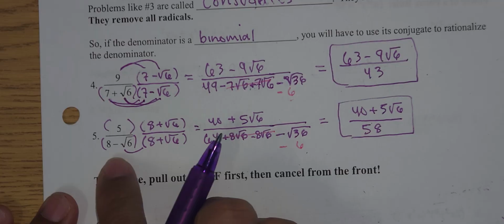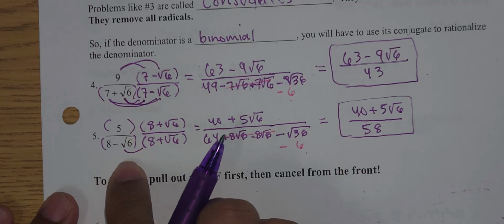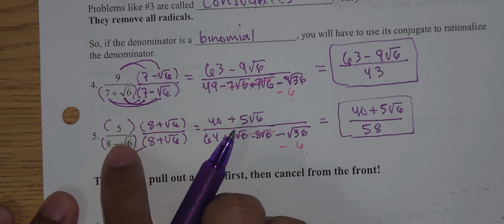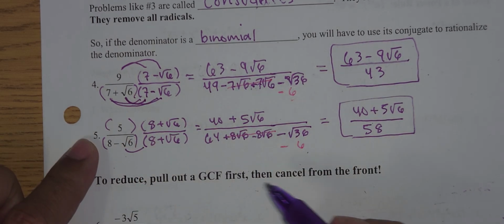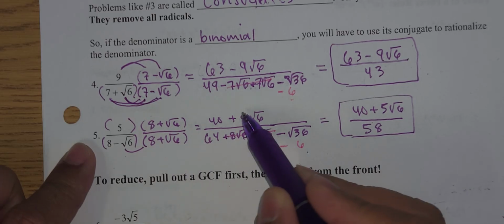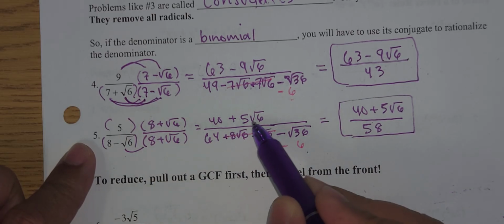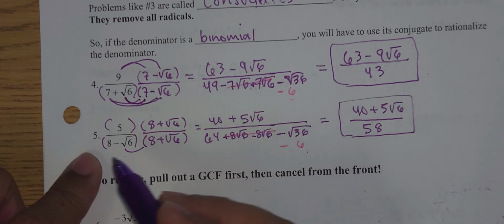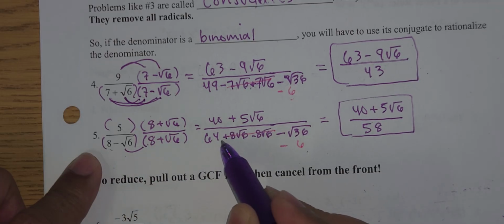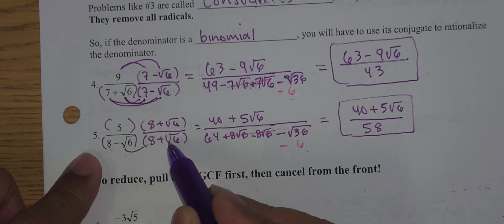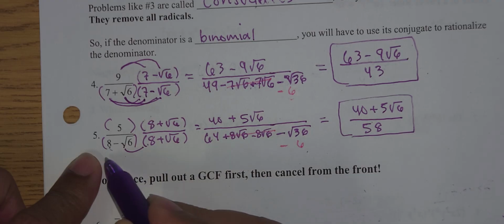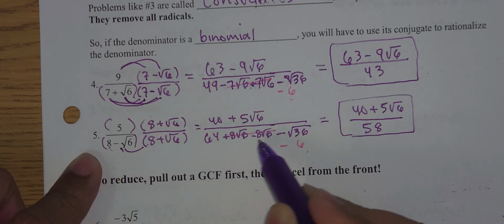You have a 5, denominator is 8 minus the square root of 6, so then the conjugate is 8 plus the square root of 6. So then once you write the conjugate, you start multiplying. 5 times 8 is 40, 5 times square root of 6, that's 5 square root of 6. Now let's go to the denominator. 8 times 8 is 64, negative 8 times square root of 6, that's negative 8 square root of 6, and then negative square root of 6 times 8, that's negative 8 square root of 6.